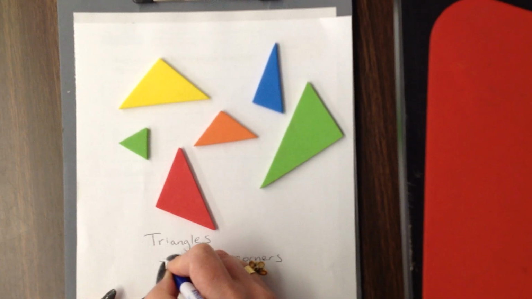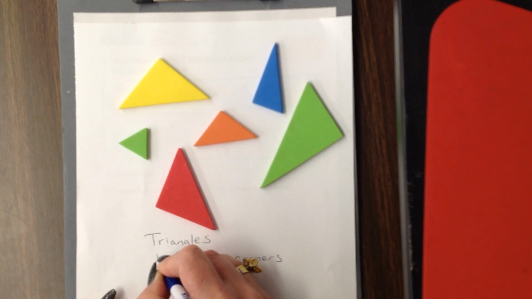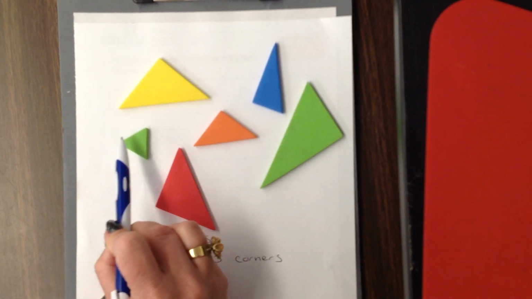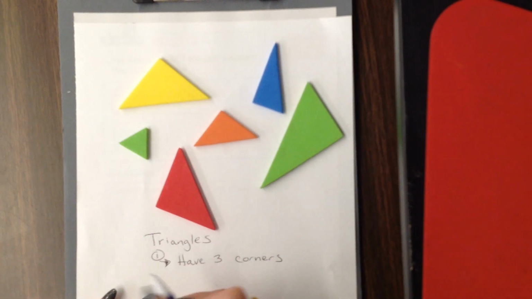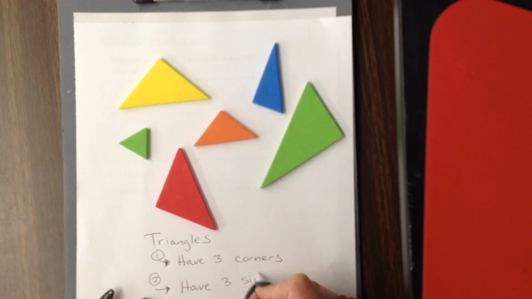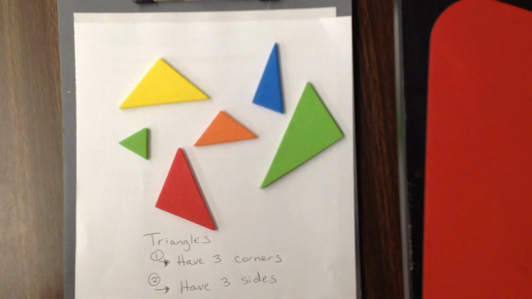Alrighty, and what else do you notice about a triangle? Yep, you probably have counted the sides already. There are also, okay, 3 sides. So the triangles have 3 sides. All right. Now, if you study these triangles, there might be something else you notice that some of them have, and really only one of them does not have.